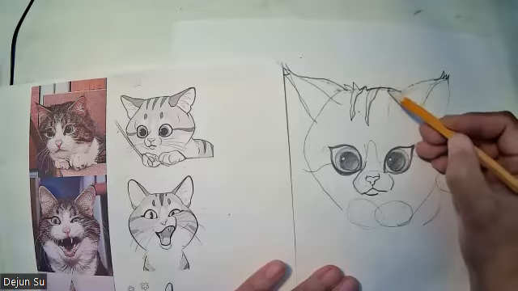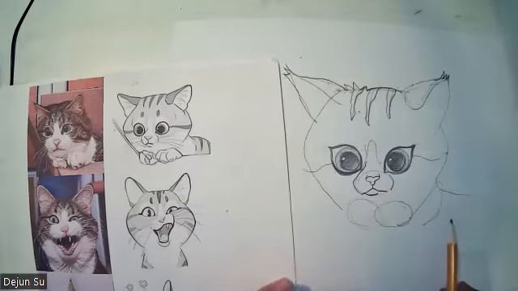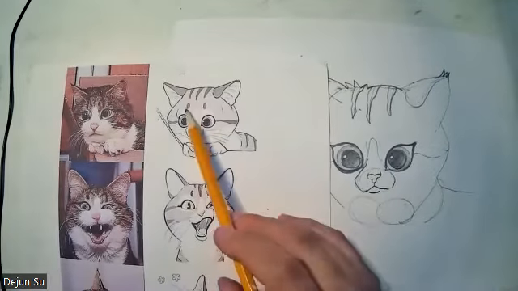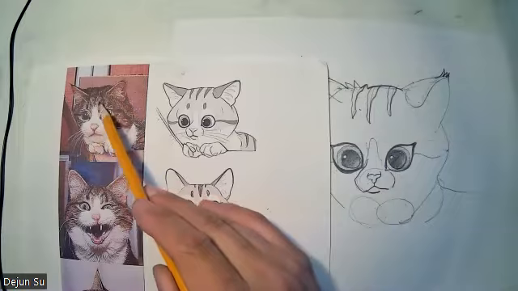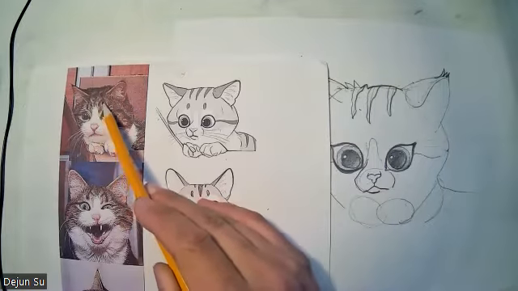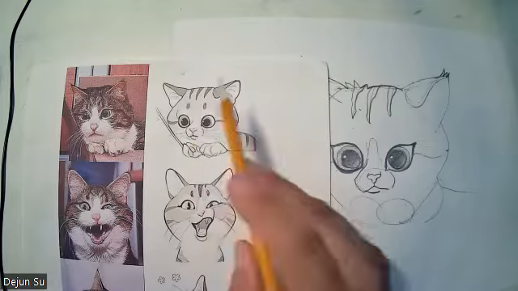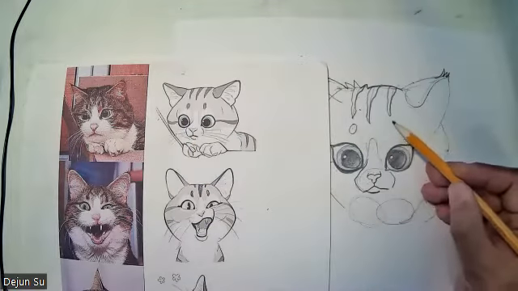The pattern is better a little bit shaky, to make it natural. This interpretation is quite messy here, you don't really see what pattern is on the forehead. So he's doing the circle. That's smart, save your time and make it cuter.